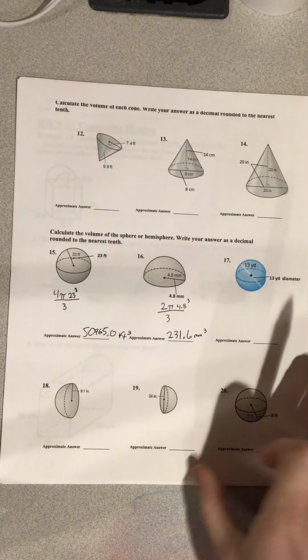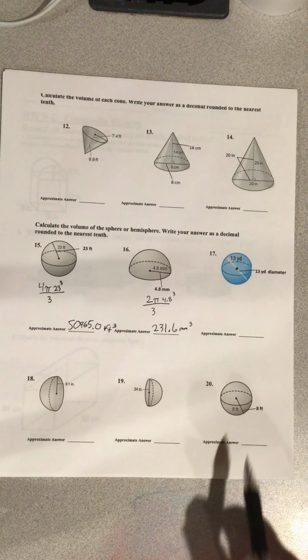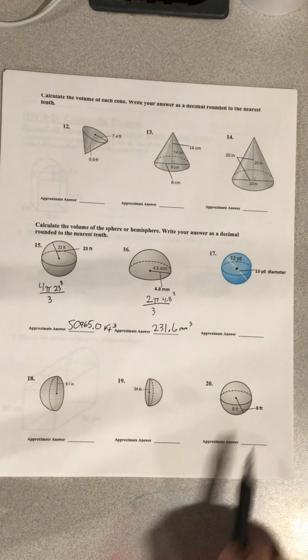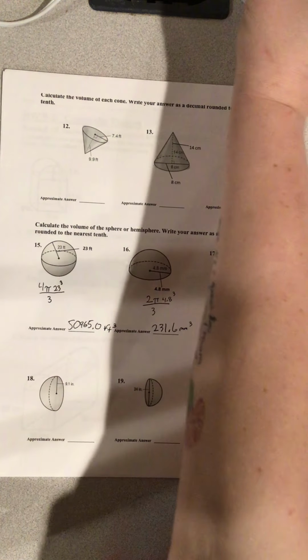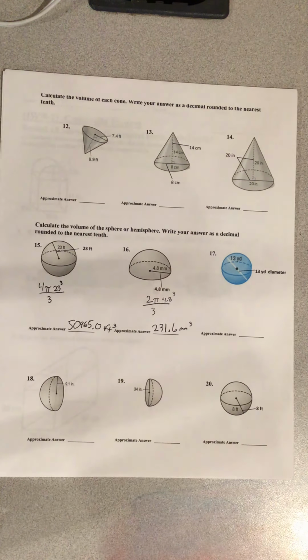So let's try this one down here. It's a sphere. Sorry, I'm losing my voice. I've been singing and talking way too much. My throat is sore from that.